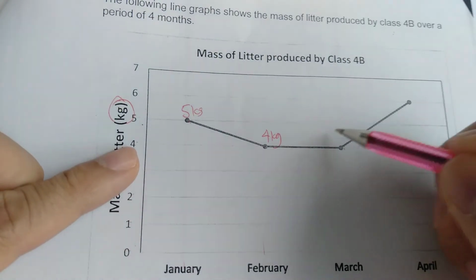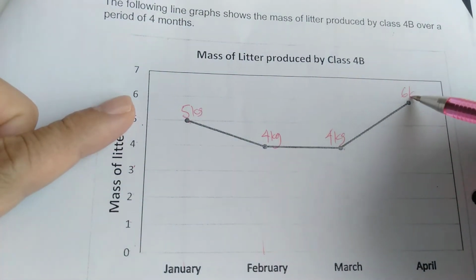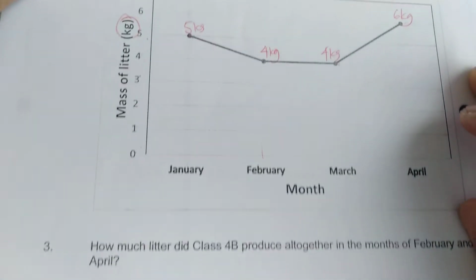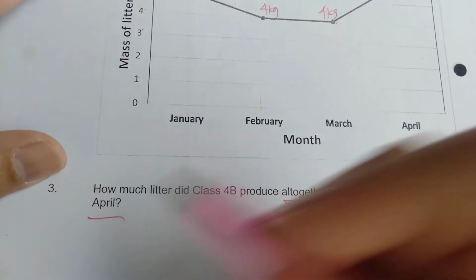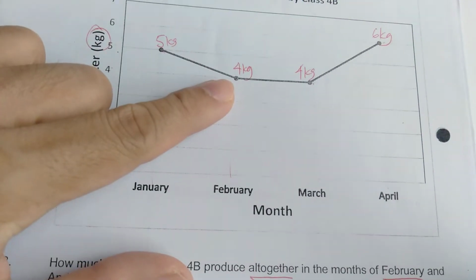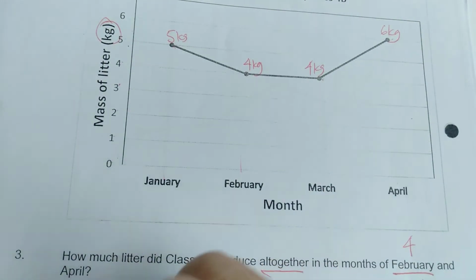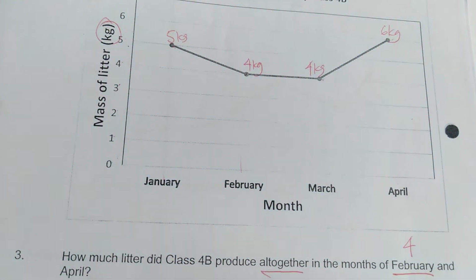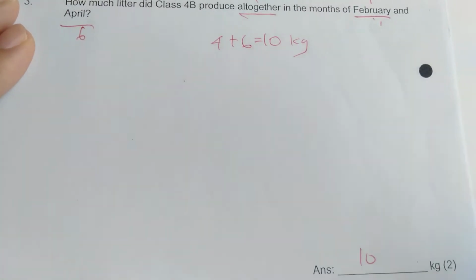In March, same, 4 kilograms. In April, 6 kilograms. How much litter did class B produce all together in the months of February and April? So February, let's look at the number here is 4. April is 6. So basically this question asks you, all together means you plus, right? So 4 plus 6 is 10. So 10 kilograms. Right, 10 kilograms of litter was produced.